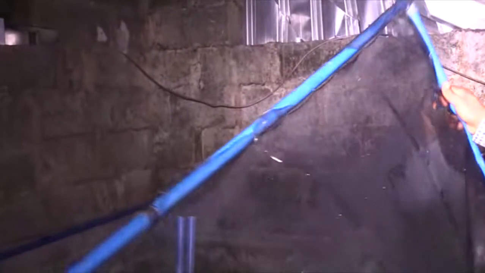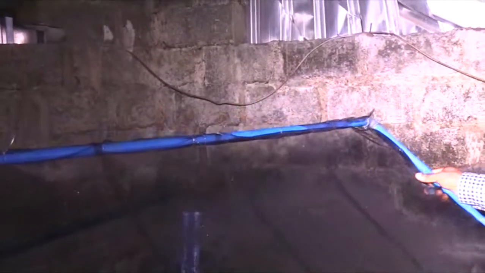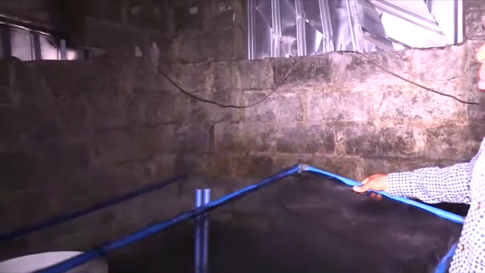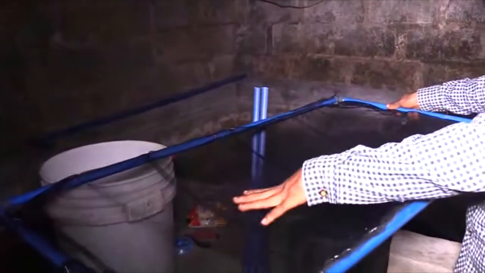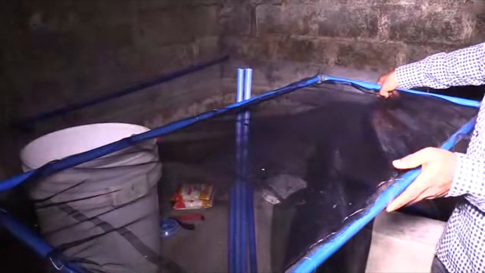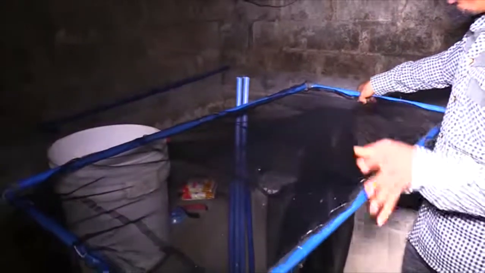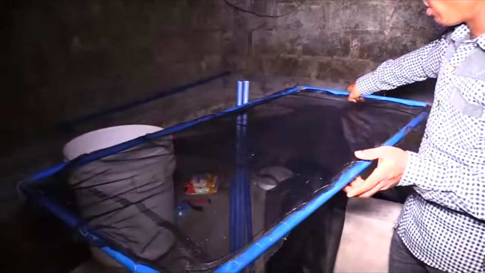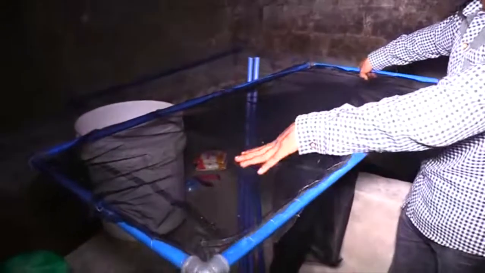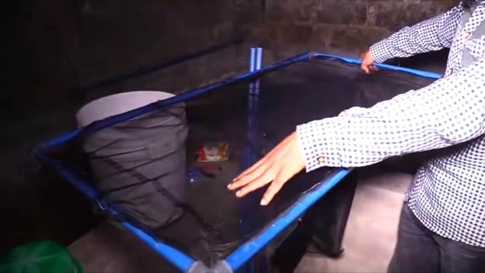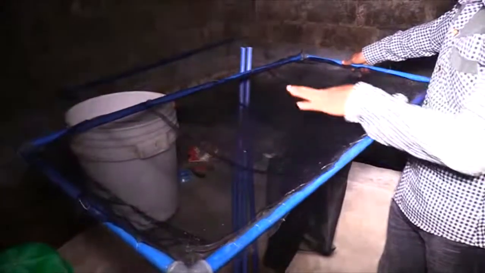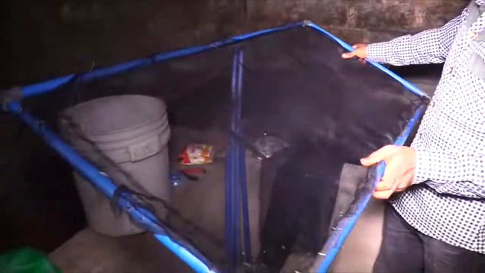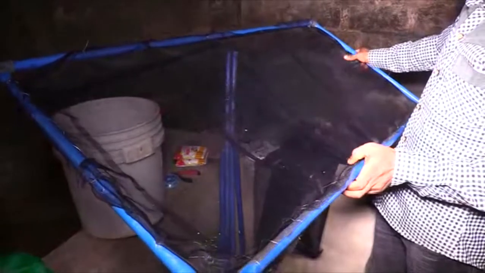And when you are hanging this net on the PVC pipe, make sure there is a belly. Make sure there's a belly. Don't make it straight like this. No, it's not good. Once I stretch it now, you see how straight it is. So don't make it. Just give a little space for it to have space. Okay.